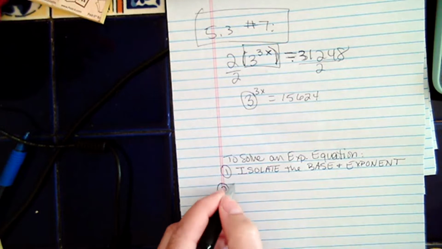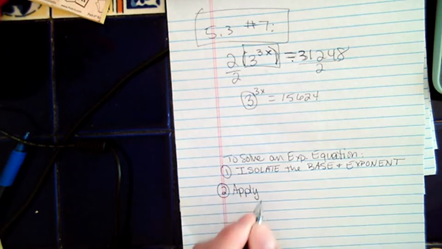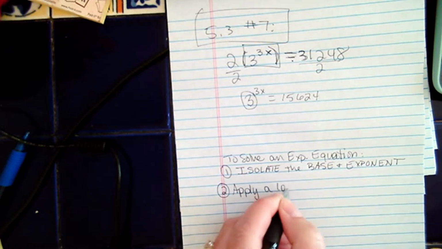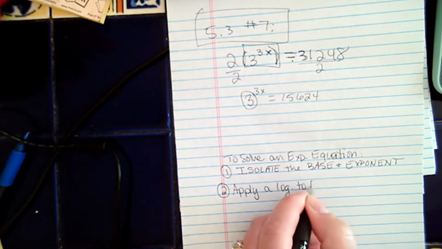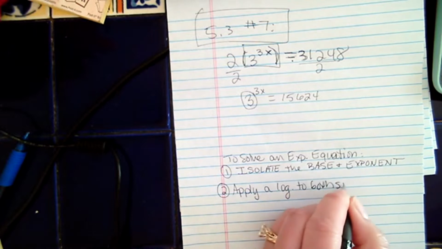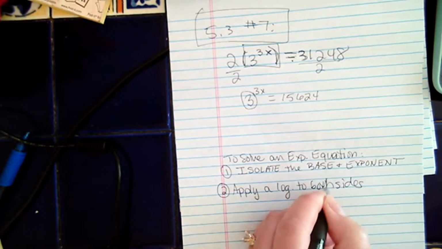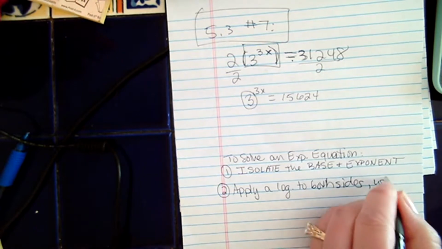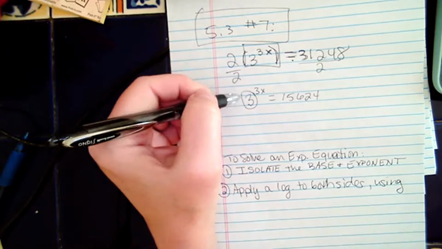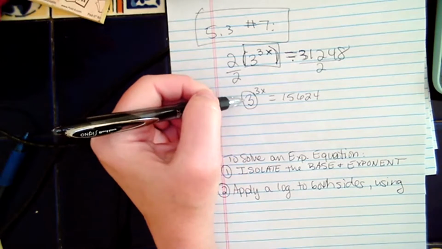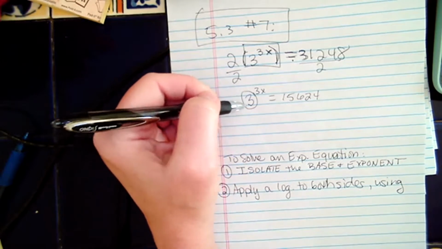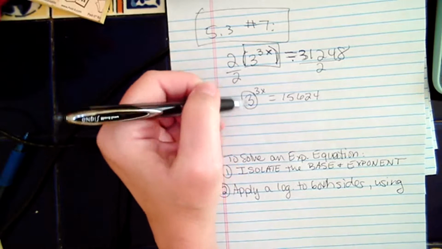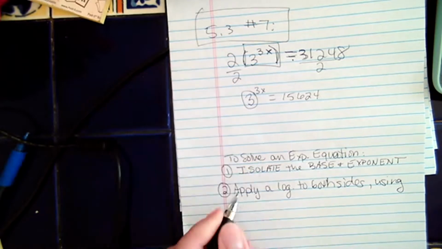What I'm going to do is apply a logarithm to both sides. Now, remember, logarithms have infinite numbers of different kinds of bases. So we want to apply the logarithm that has the matching base of 3, because a logarithm is an inverse function to a function that starts off with that same base number.